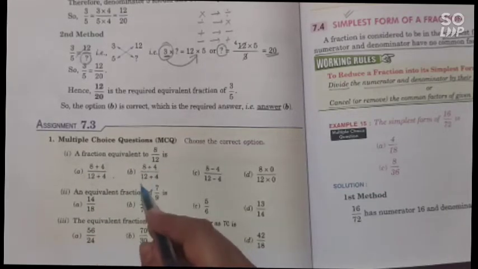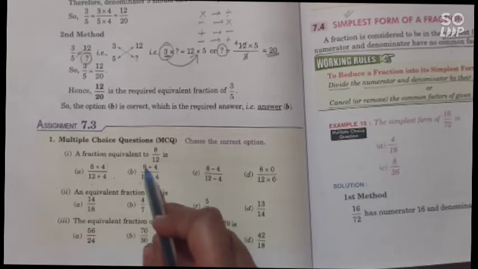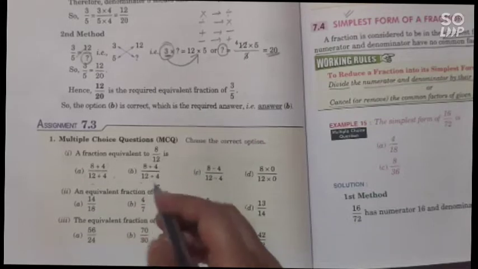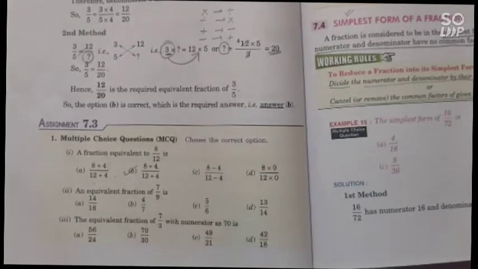So in the first option, 8 plus 4 by 12 plus 4. So numerator and denominator both are added by 4. So this is not the correct option. 8 divided by 4, 12 divided by 4. So numerator and denominator both are divided by the same non-zero number. So this will be the correct option.